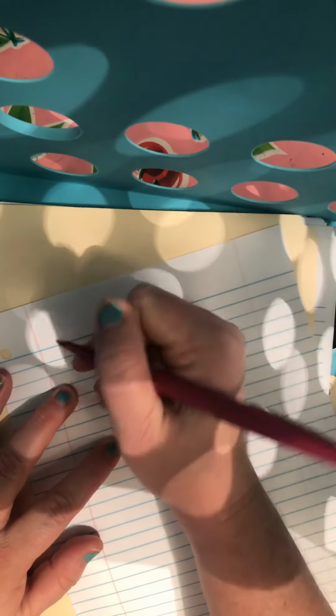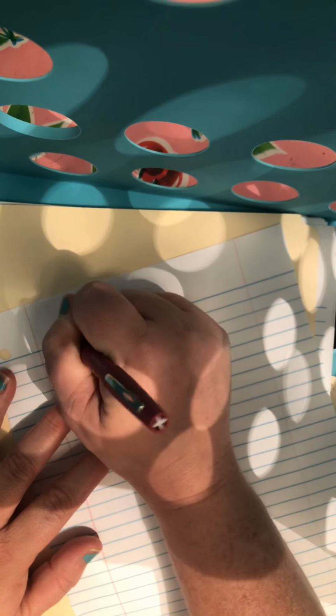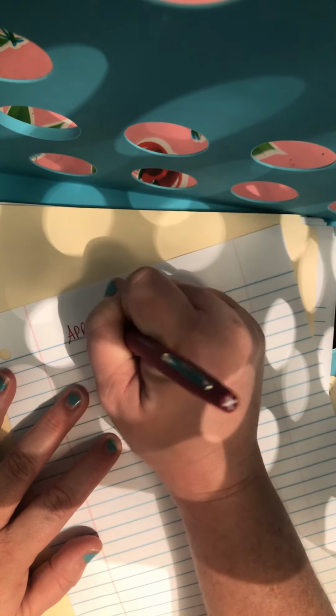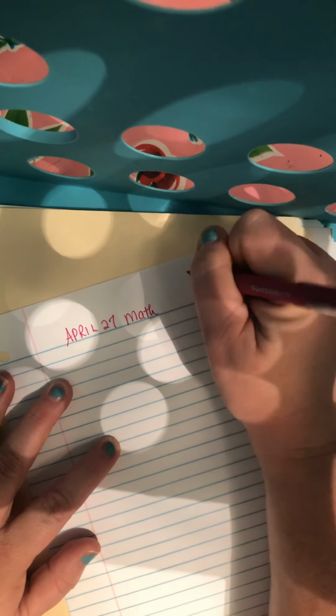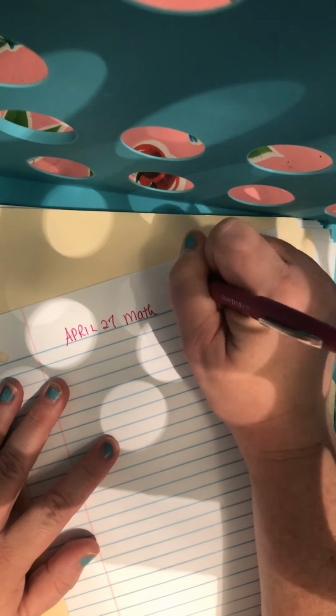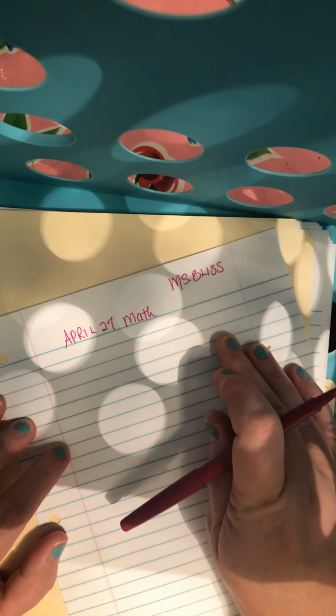Remember, you're going to need to do this on notebook paper as well because you're not going to have room. So if you're going to do that, you can put April 27th, math, and then don't forget to put your name, okay? And of course, it's not April 27th when I'm even doing this video, it's just that they'll know what assignment you're talking about. Alright, so I'm going to start with A.